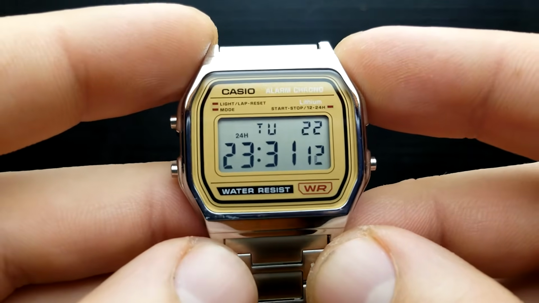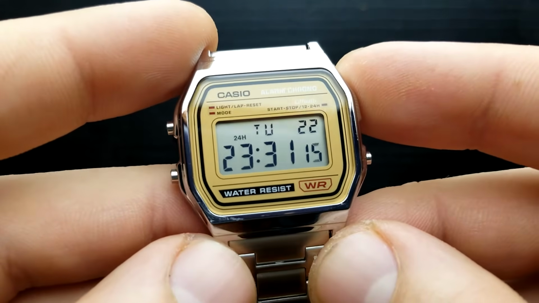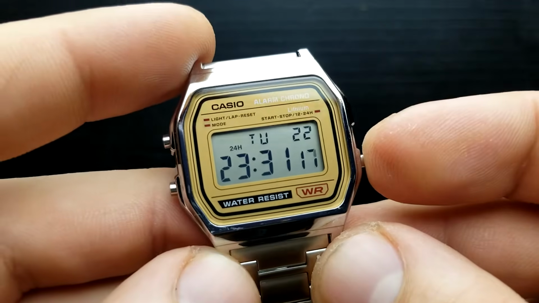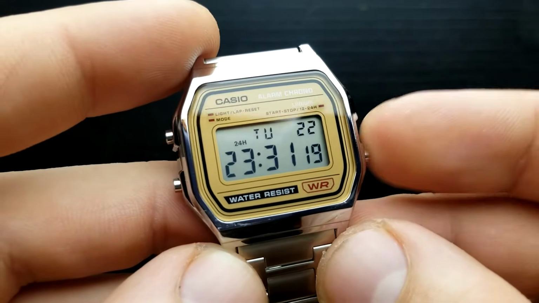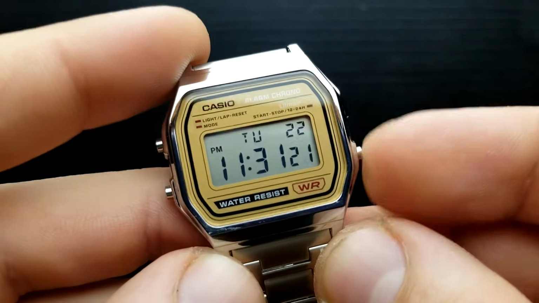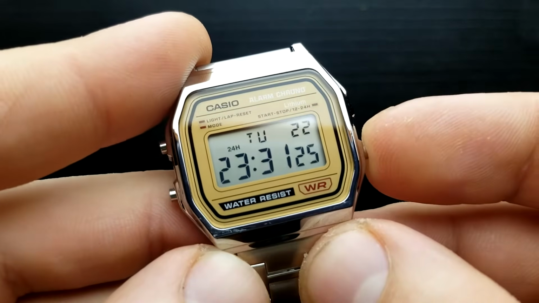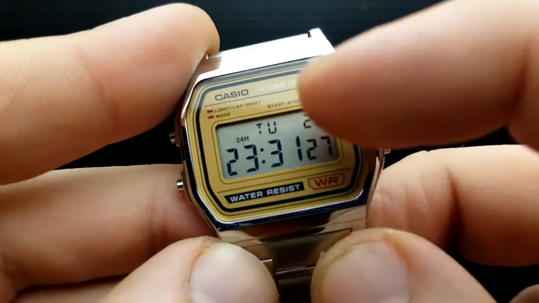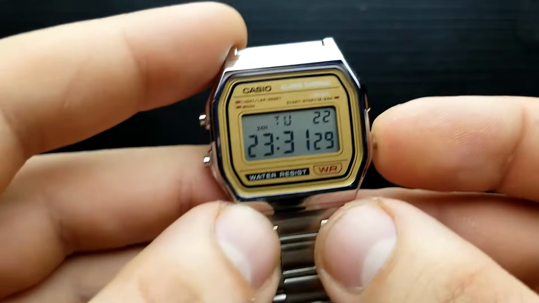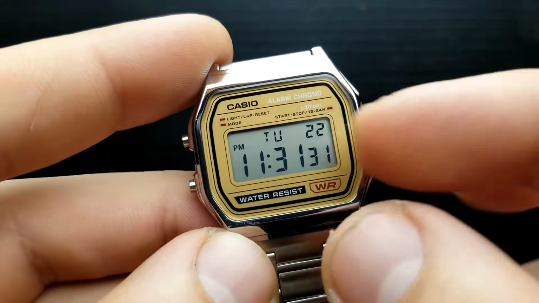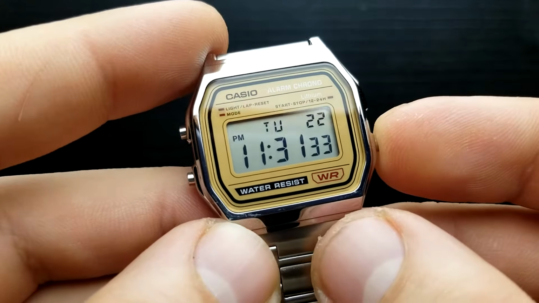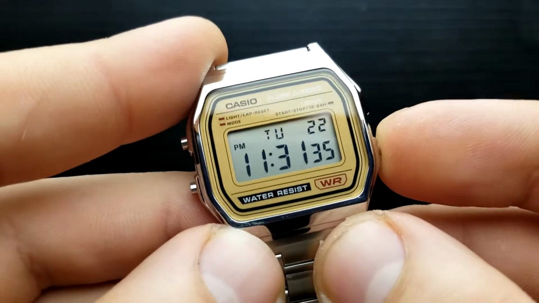Before setting the time and date, I'm going to quickly show you how to shuffle between 12 or 24-hour time format. That is done by pressing this button over here whilst in the standard timekeeping mode. And you can see that I'm shuffling between 24-hour time format indicated on the digital display, and in this case it's showing the PM, which is 12-hour time format, so it's 23 o'clock at night.